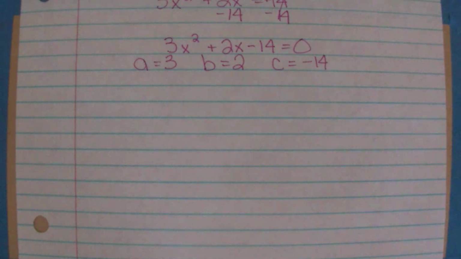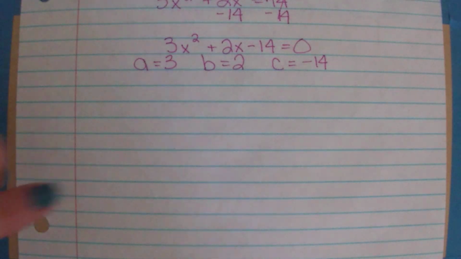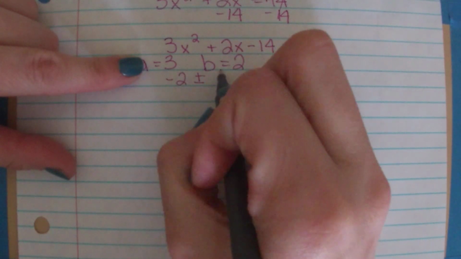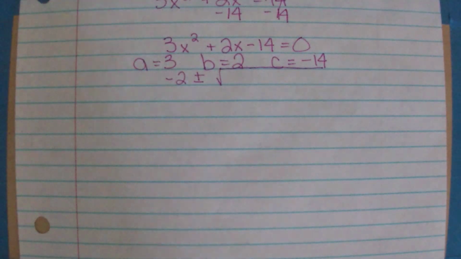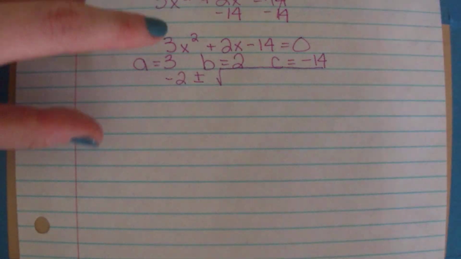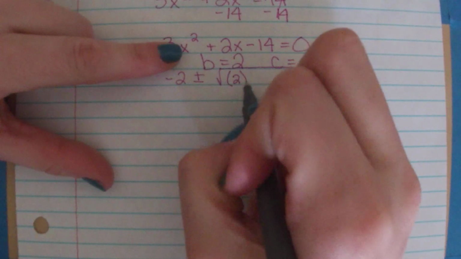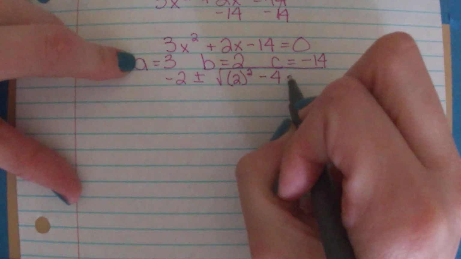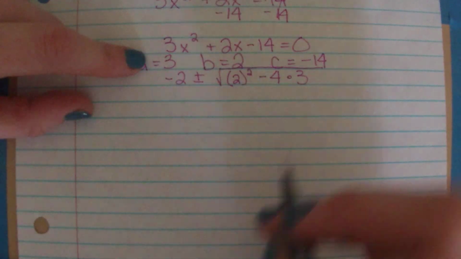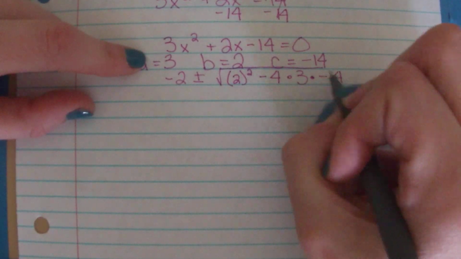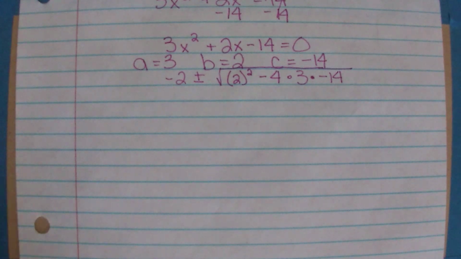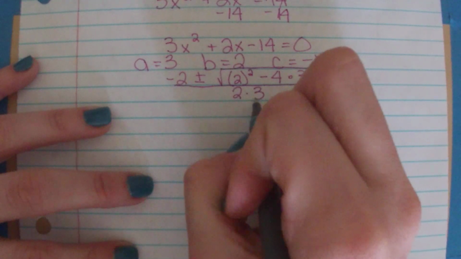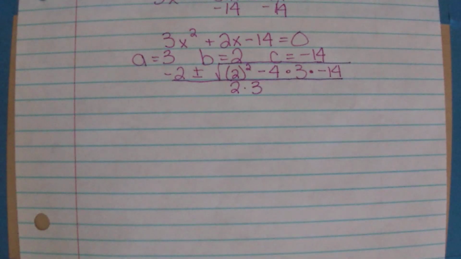Okay, and we'll start plugging into our formula. So we'll say negative b, the opposite of b, so negative 2 plus or minus, right? Big, long square root. It needs to go all the way across. B squared, so 2 squared, minus 4 times a, which is 3, times c, which is negative 14, all over 2 times a, so all over 2 times 3.